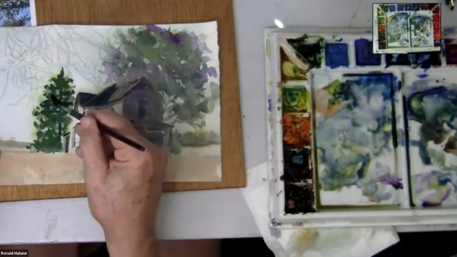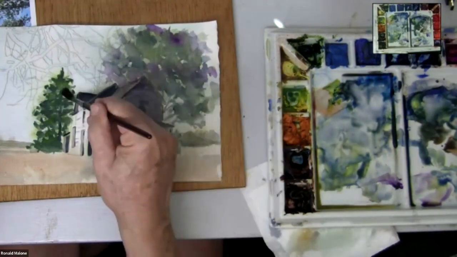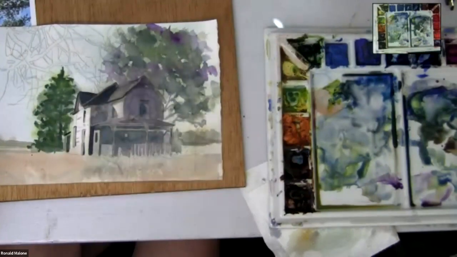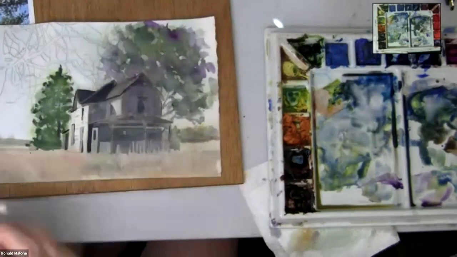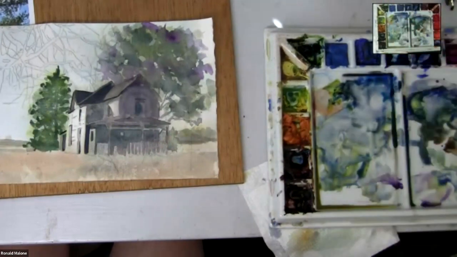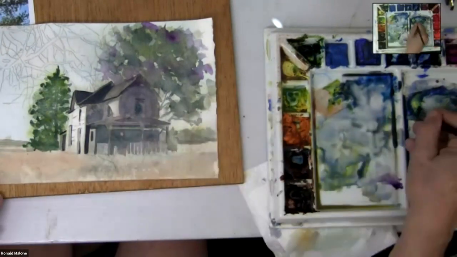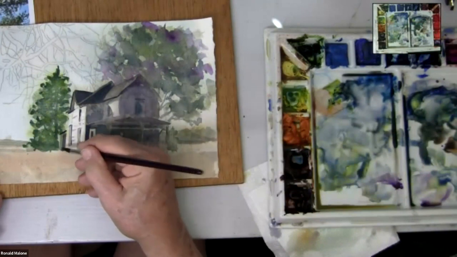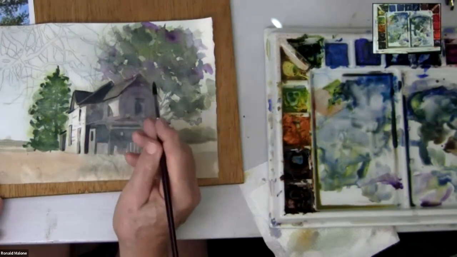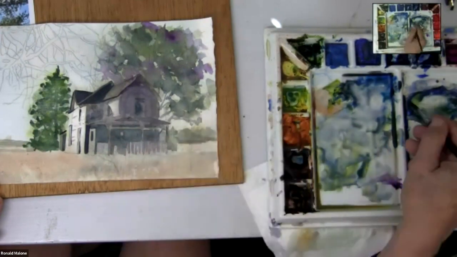I don't like these hard lines. I could go back and soften that. The value's just not right, and you can do that. Okay, I'm gonna wet that. The tree is too dominating. I don't want that. It's about the house. Something more like that. Fix this value right here. And got that right. I put a line across there. And maybe just darken this a little bit.